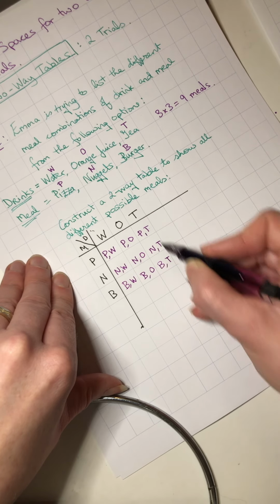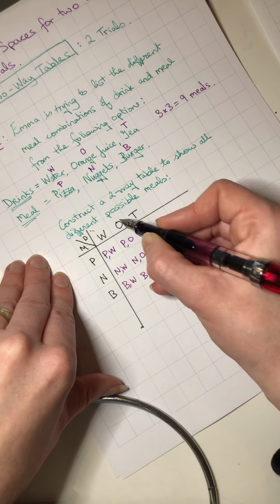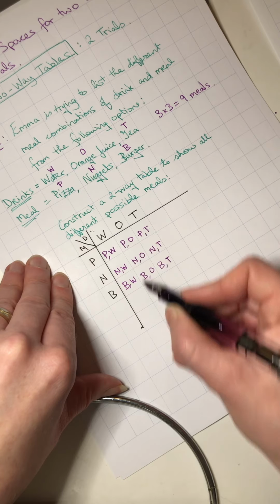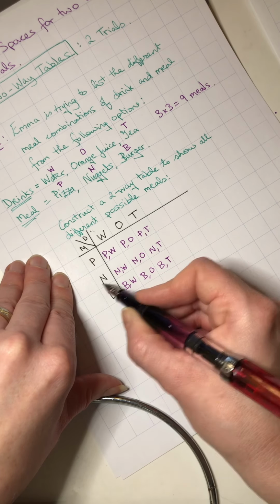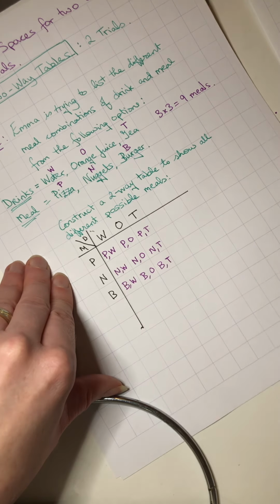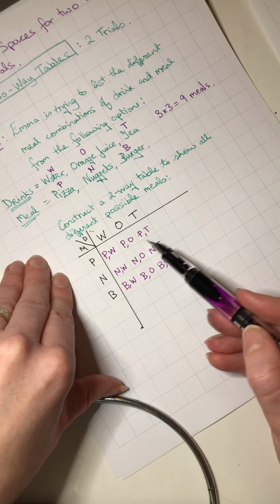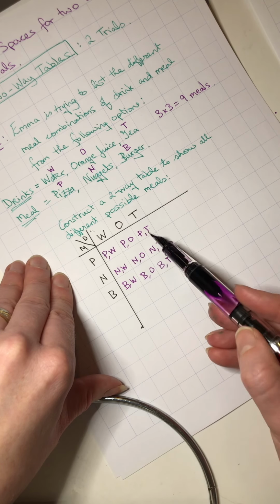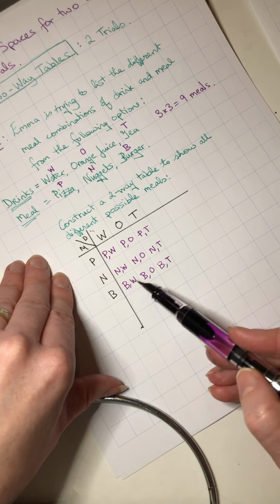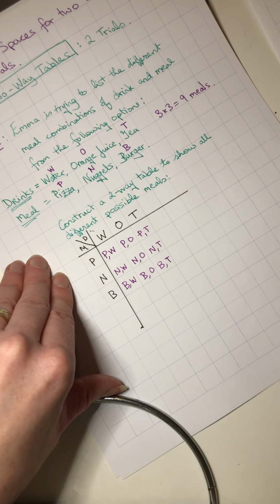So tea is in all of its column, orange juice in all of its column, water in all of its column, burger in all of its row, nuggets in all of its row, pizza in all of its row. And that's how we construct a two-way table. And as you can see, there are our outcomes, and there are 1, 2, 3, 4, 5, 6, 7, 8, 9 different combinations. So hopefully that's clear enough.